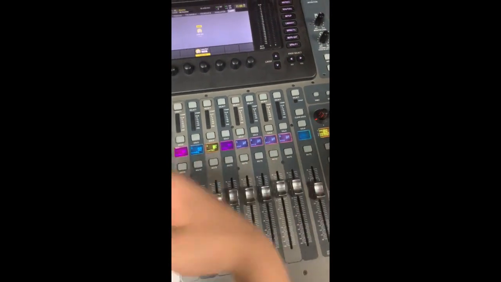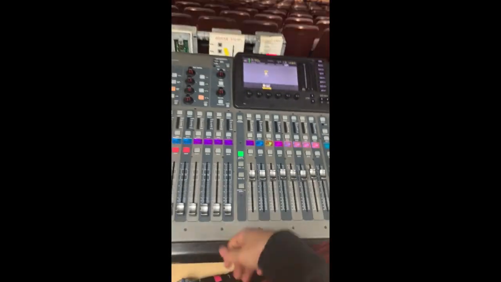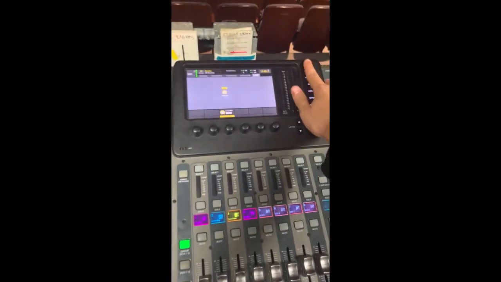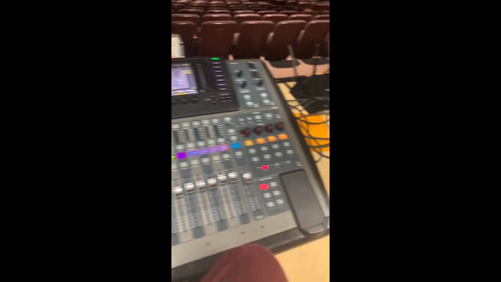And the rest of the DCAs are blank, and you can use them for whatever you want. Cool. There you go. All right. That was DCAs. Mute groups.